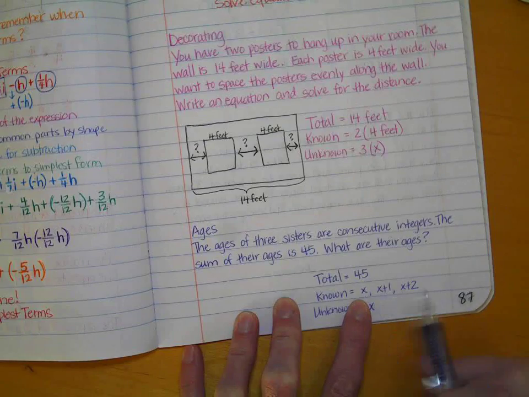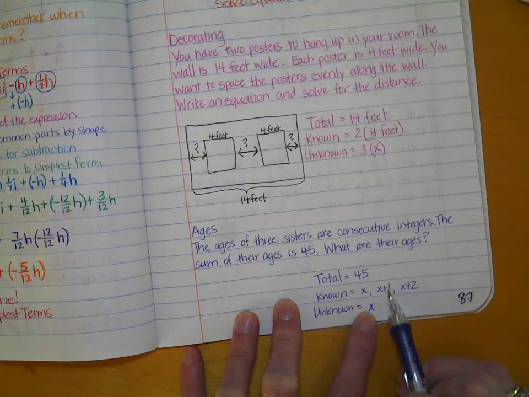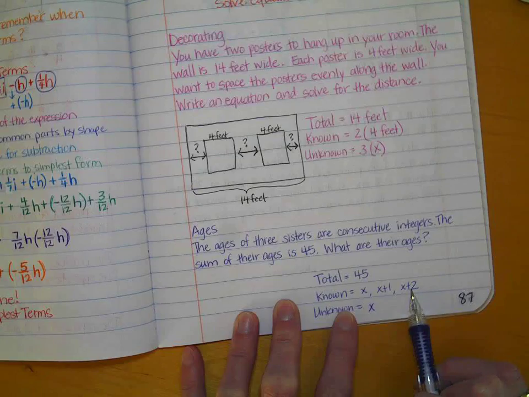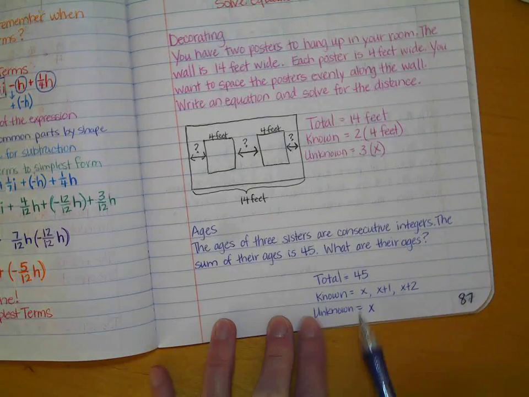And then we know that the next sister would be her plus 2 years. That's what consecutive means, one right after the other. So we have this one, then we have this one plus 1, then we have this one plus 2, because x really is plus 2. So you can see they're increasing by 1 as we go. That's what makes them consecutive.